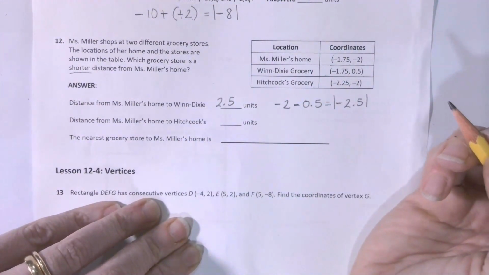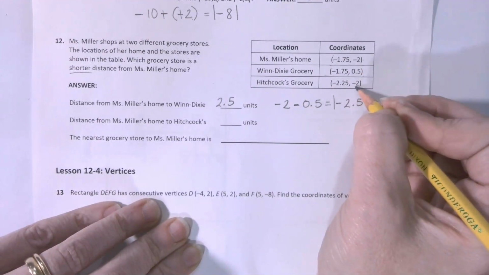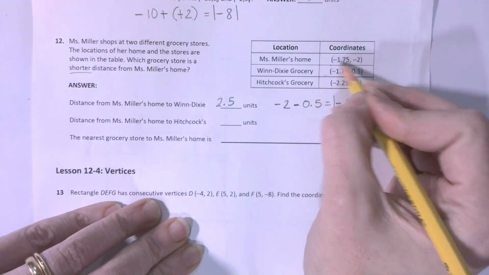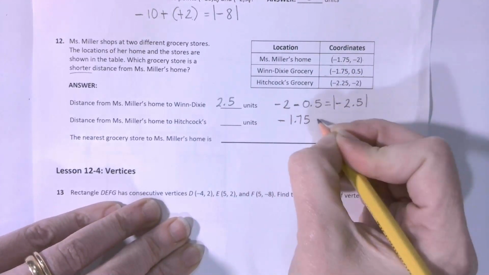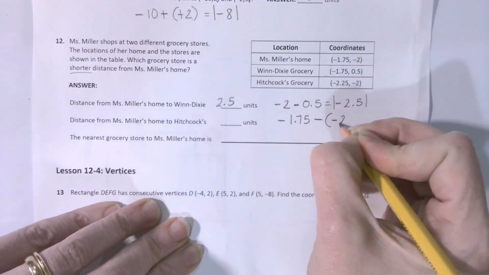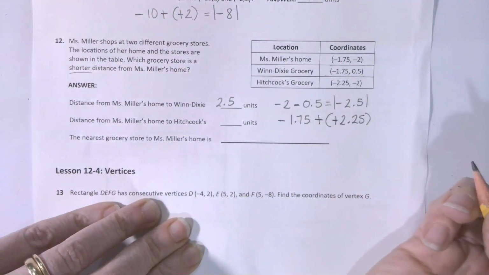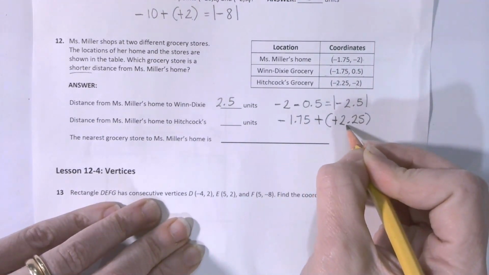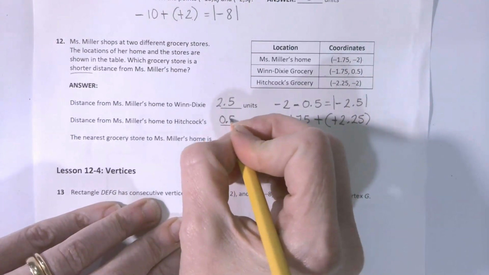Miss Miller's home to Hitchcock's grocery. Well, this time, comparing these two, look, the y values are the same. So there's no difference in the vertical distance on a coordinate grid. It's a difference of horizontal distance. So we have a negative 1.75 minus a negative 2.25. Subtracting a negative is adding an opposite. So we're really finding the difference here. And the sign is going to be positive because the larger number is positive. And this is a difference of 0.5 units.